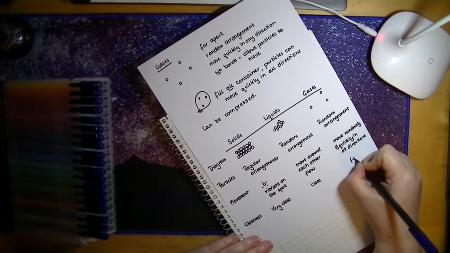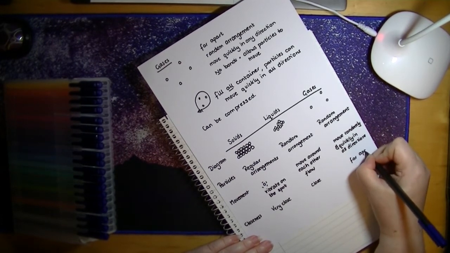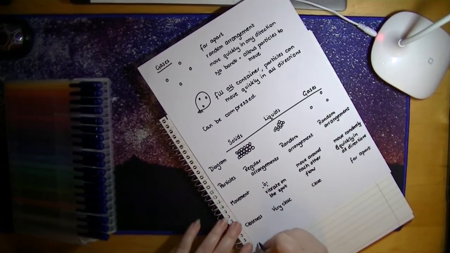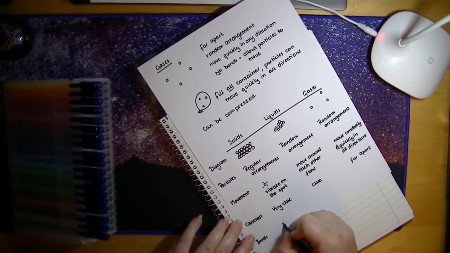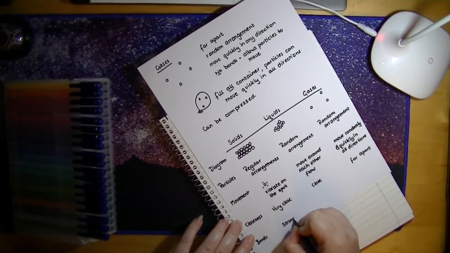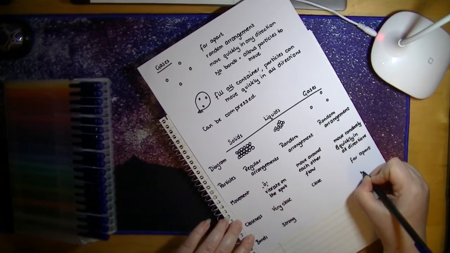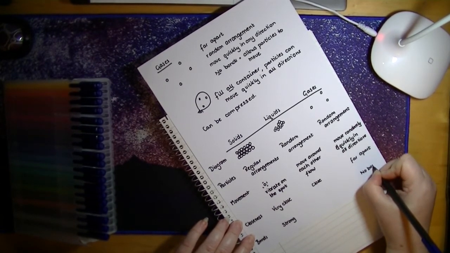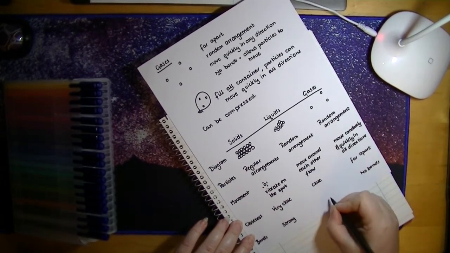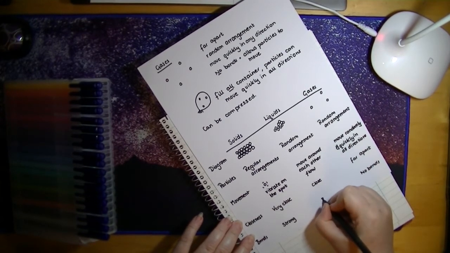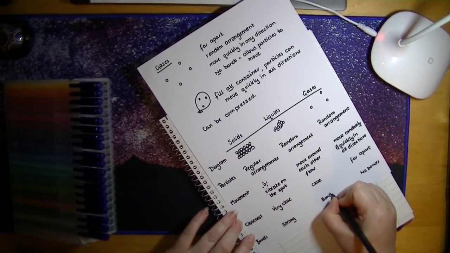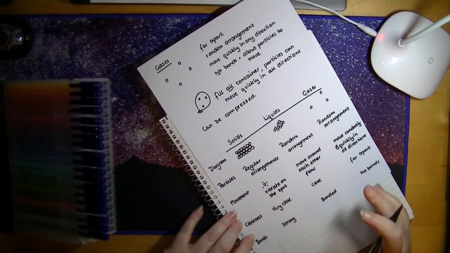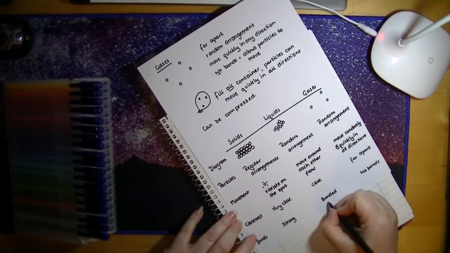These are far apart. And finally, our bonds. These are strong, they're holding them in a fixed position. There are no bonds here at all. They're able to move in all directions. They still are bonded together because they're held closely to each other.